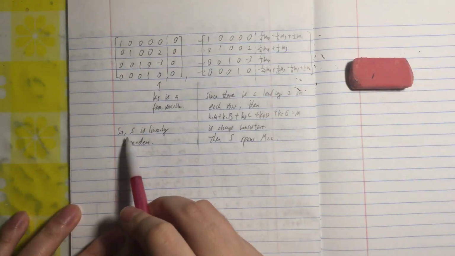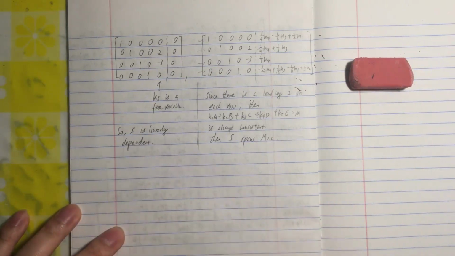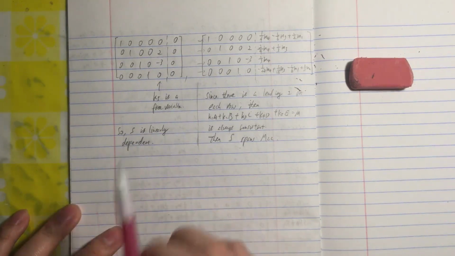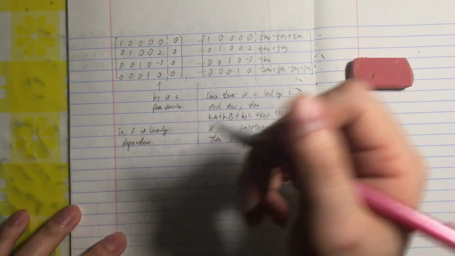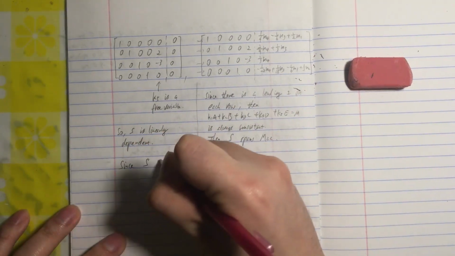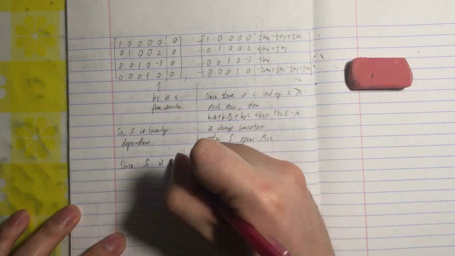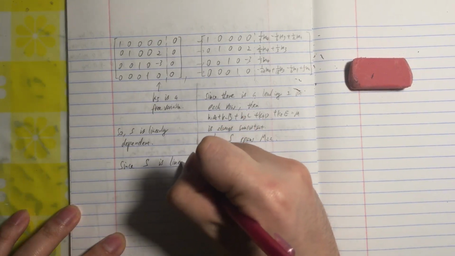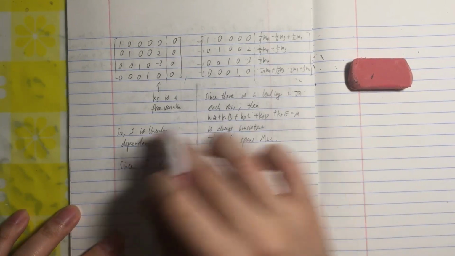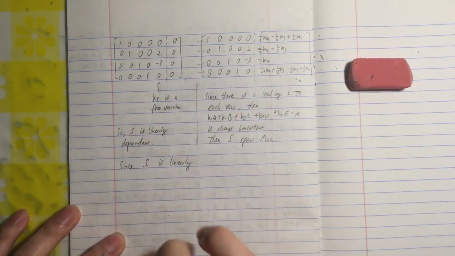But S is linearly dependent, so S is not a basis of M22. Even though it spans M22, S is linearly dependent, so it's not a basis.